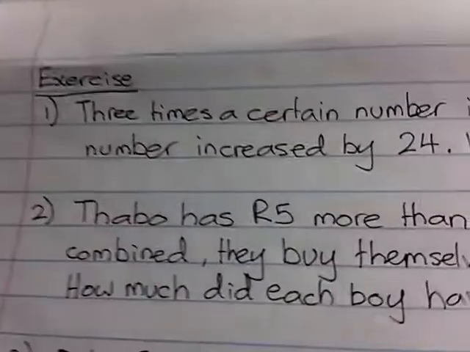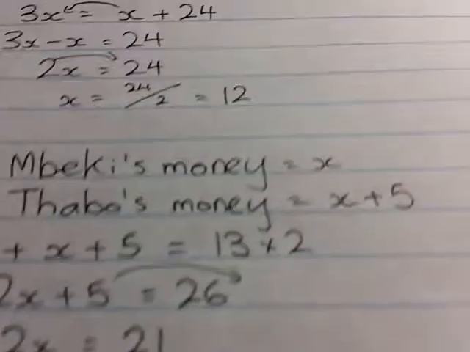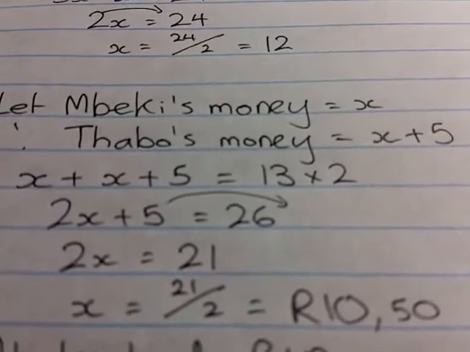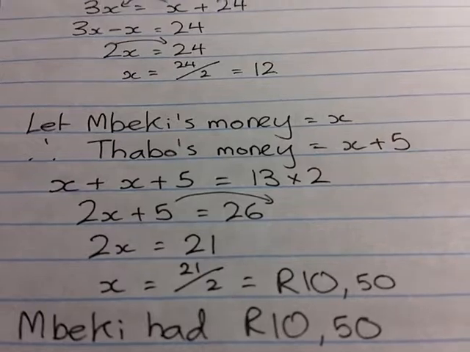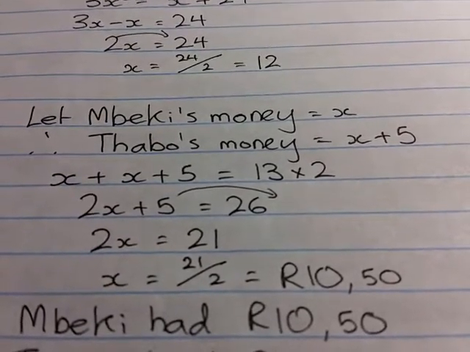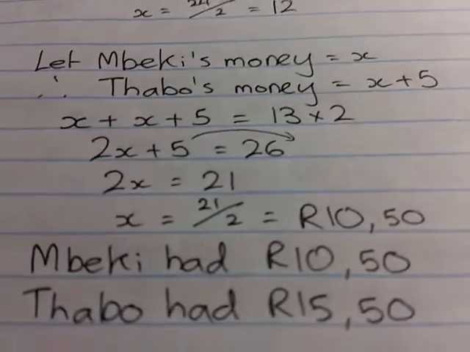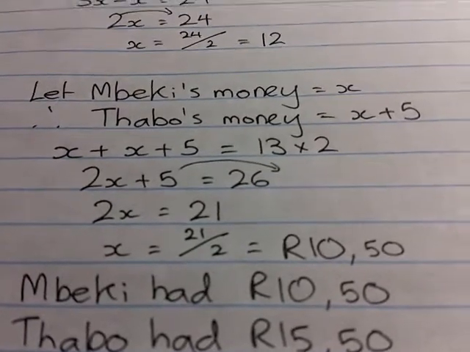The actual question, remember, is how much did each boy have? So we made Becky equal x. So that means Becky had 10 rand 50 cents, and Tabo, who had 5 rand more, had 15 rand and 50 cents.